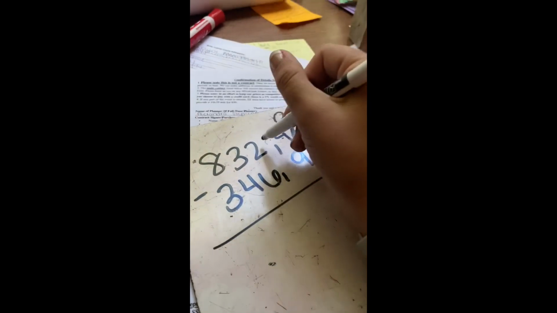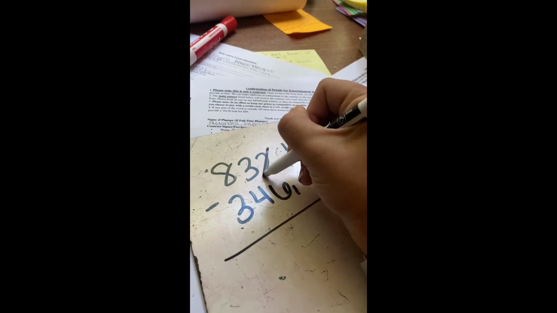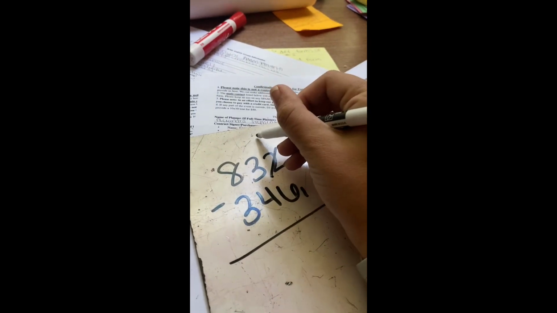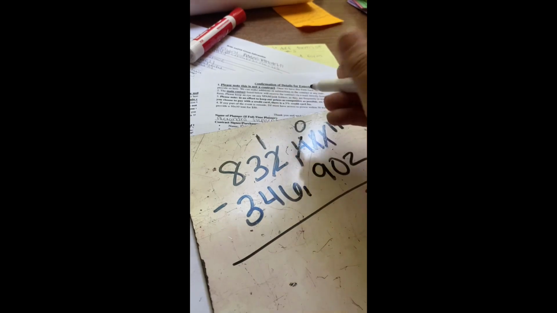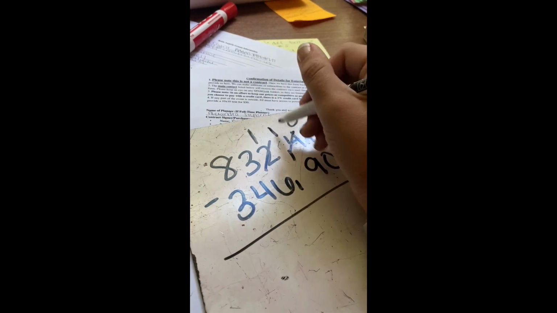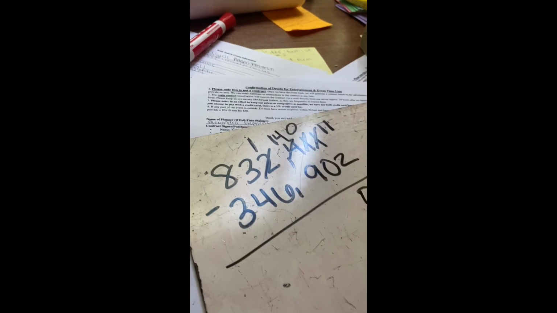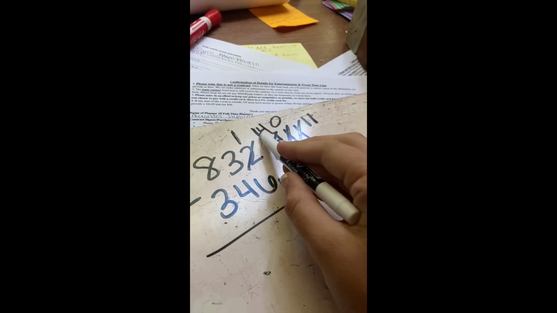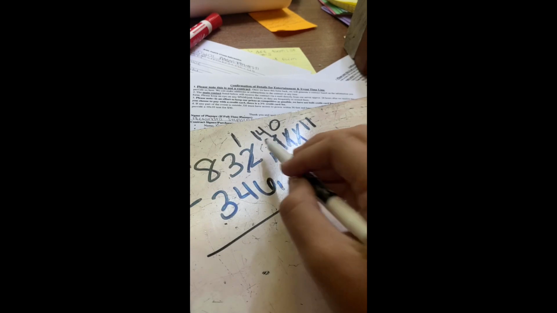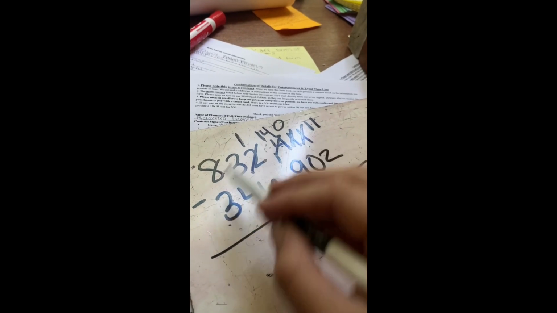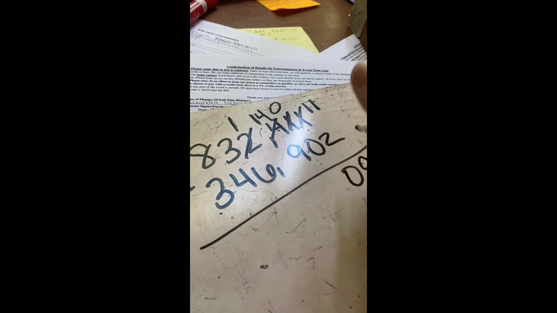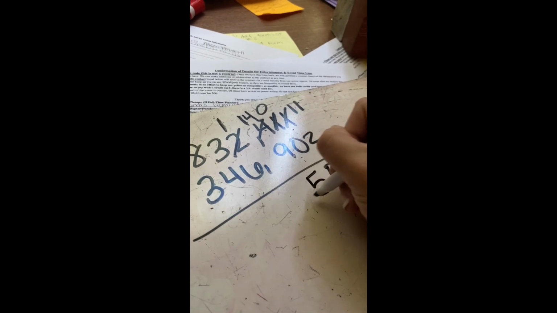I can't do it. So I go next door to my thousands place, and it gives me 1,000, which leaves it with 1,000, and I still have my 400s left. So that's 14 hundreds. 14 minus 9 is 5.